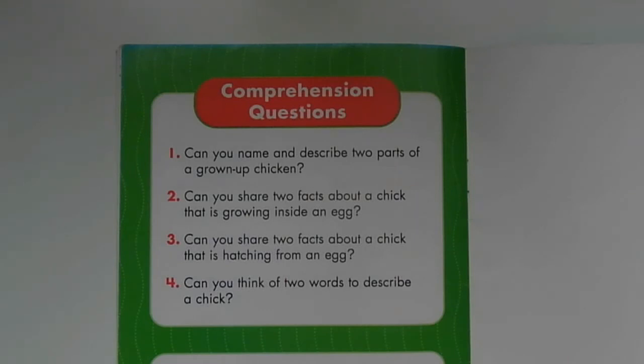And number 4, can you think of 2 words to describe a chick? So a describing word is like big or tall or tiny or small or fluffy or hard or smooth or jumpy or all sorts of different words to describe animals and people and things. So choose 2 words that would describe a chick. And do you know that you can also use colors to describe the chick or textures? So pause the video and I want you to have that conversation.